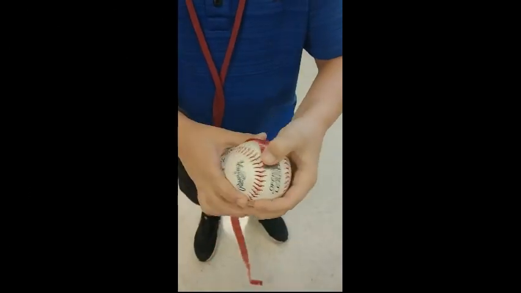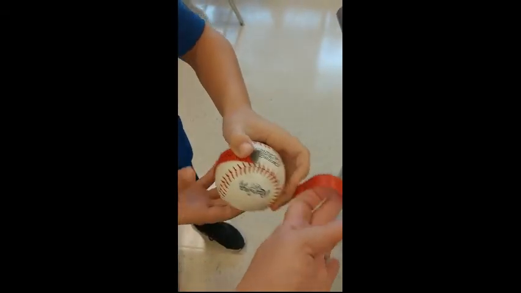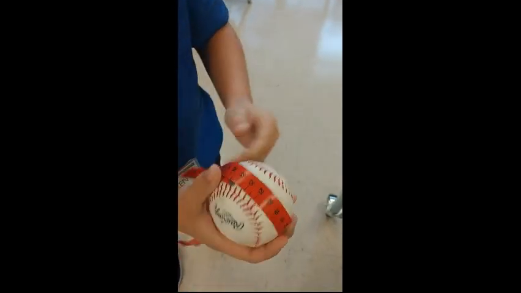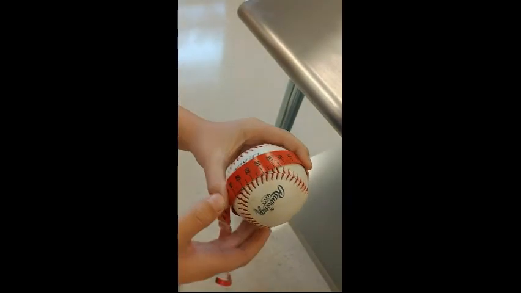Okay, so we're getting the circumference of a baseball. Nope, you're going to wrap it all the way around. And wherever it matches up, right there, what's that number? 23. 23 centimeters.